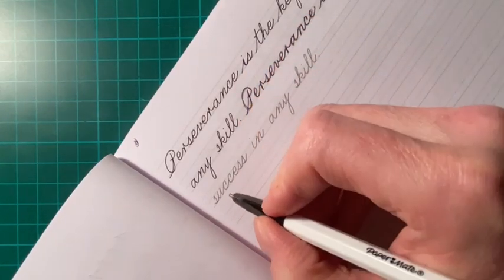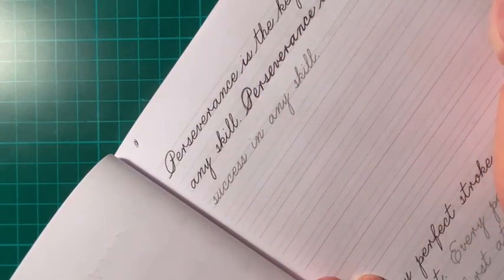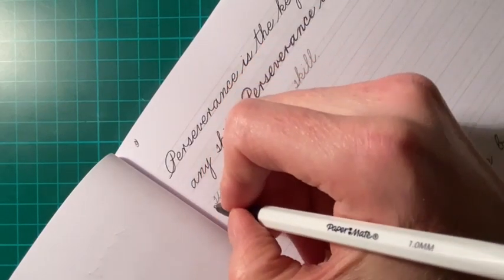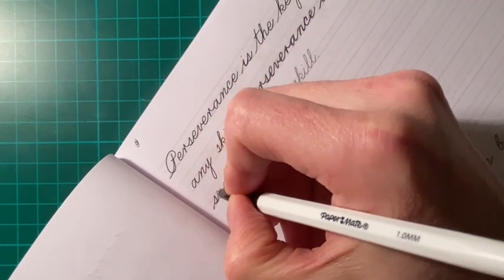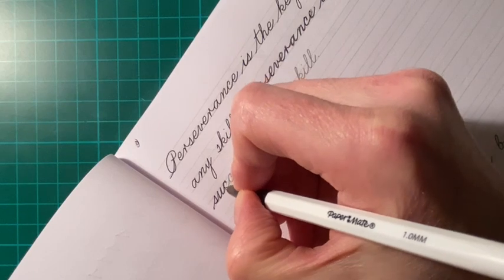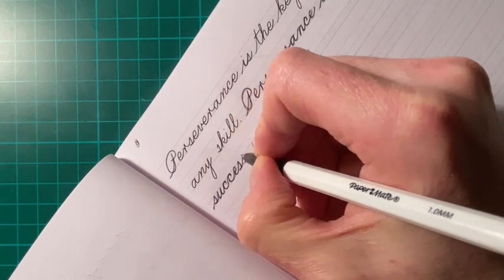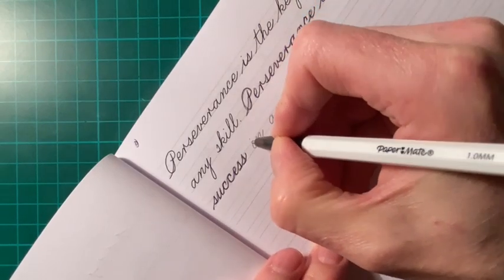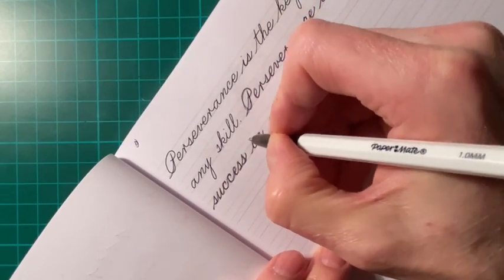Either way, look, this word success, it should have, in my view, an upstroke. So I'm going to put the upstroke in, people. So that there, into a U, into a C, into a C, into an E, to an S, to an S, and out. That should have an upstroke. Well, I believe it should.